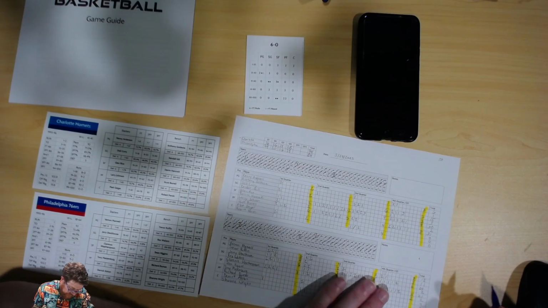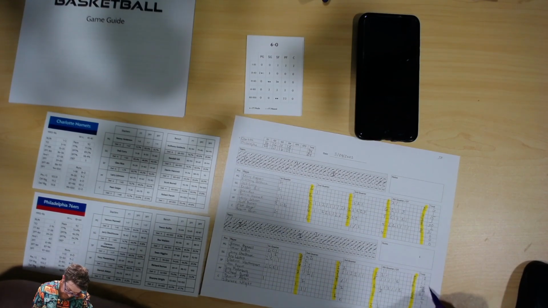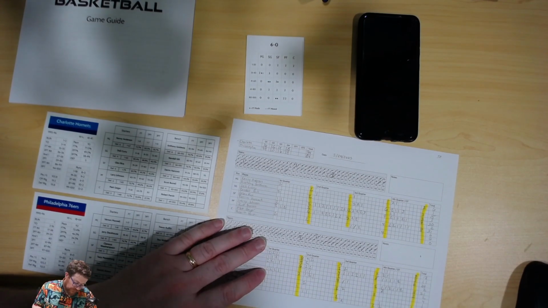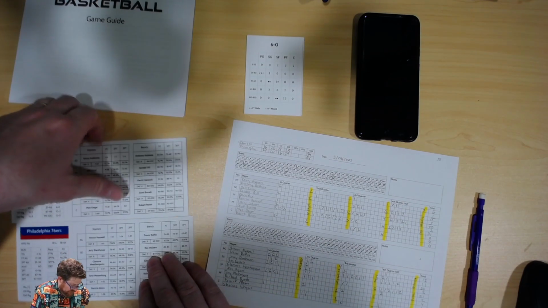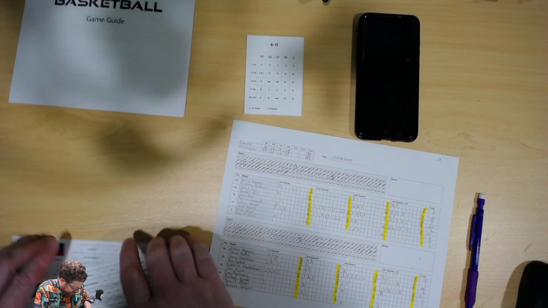And do my numbers add up there? 3, 7, 9, 10, 16, 24, ends there, 22, 4, 6, 7, 8. Yep. Final score, Charlotte Hornets 94, Philadelphia 76ers 84.